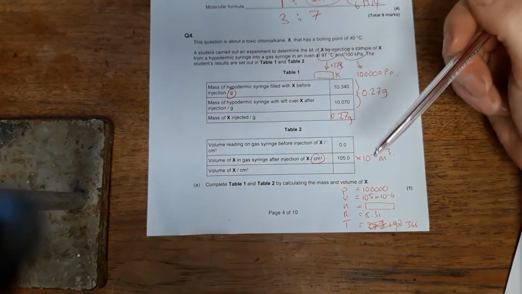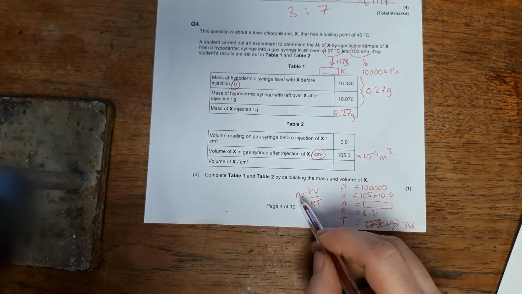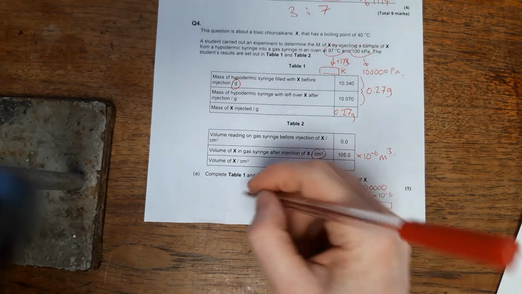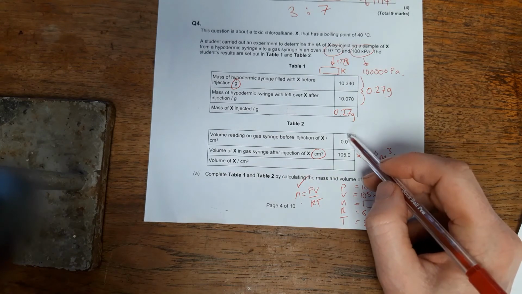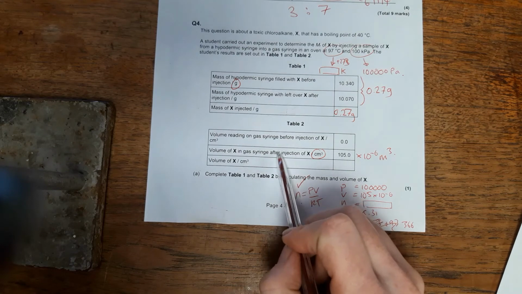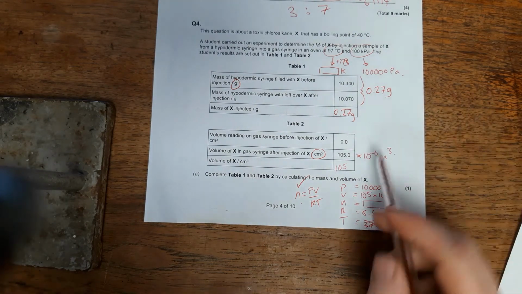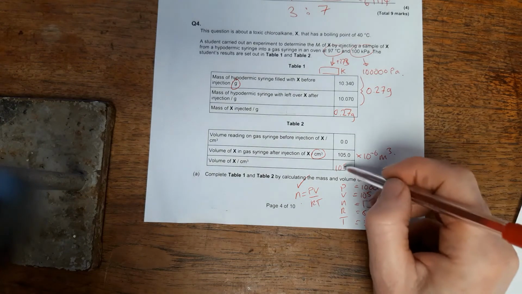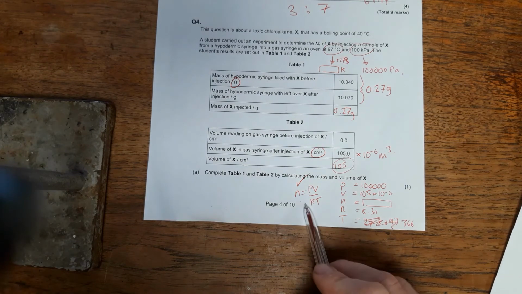Alright, question 4 then. All you're going to do, n equals PV over RT. That'll give you the number of moles. I hope you agree, if your units are correct, you'll get that right. And then to work out the MR. So complete the table. Volume before, volume after, 105. That is just 105, isn't it? Yeah, okay. So I had to do that, 105 centimeters cubed. n equals PV over RT, you'll get your value of n.